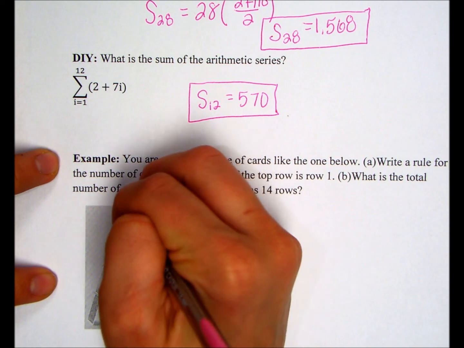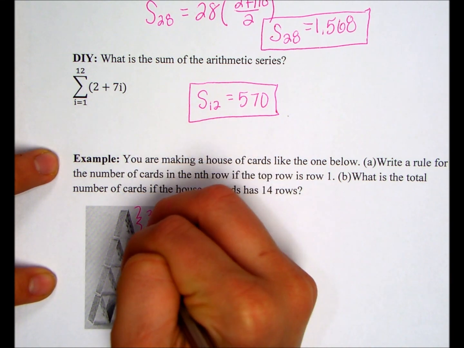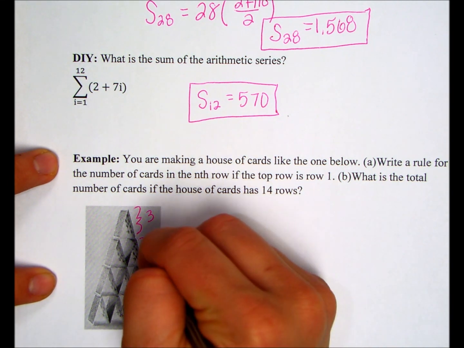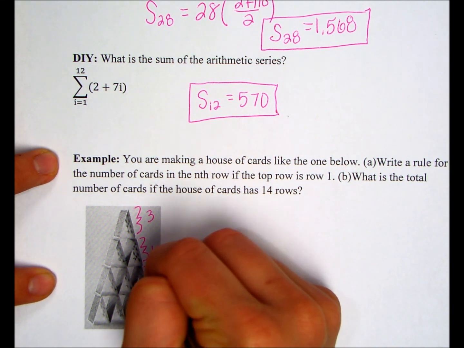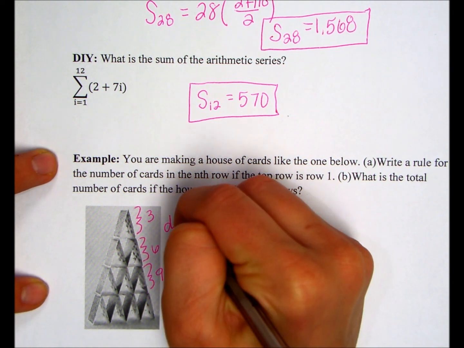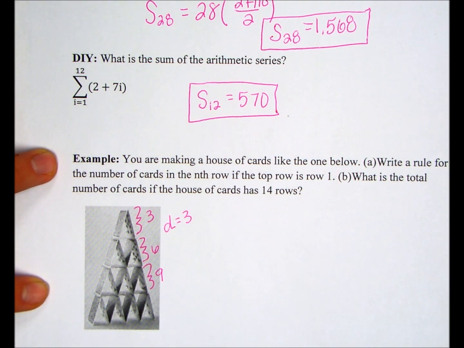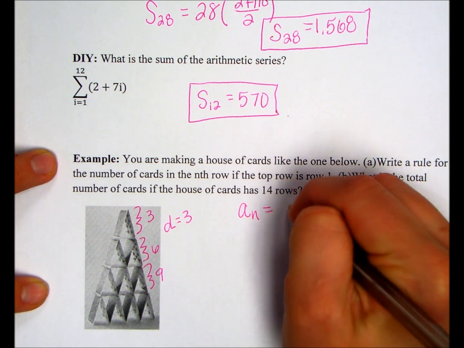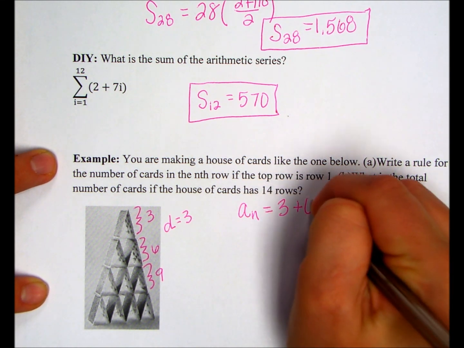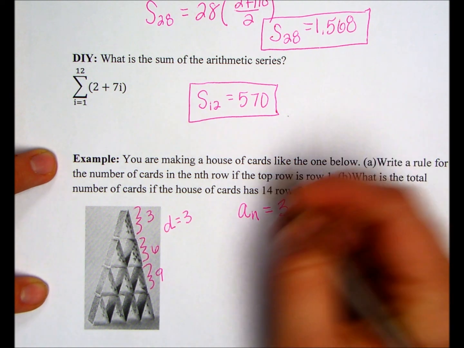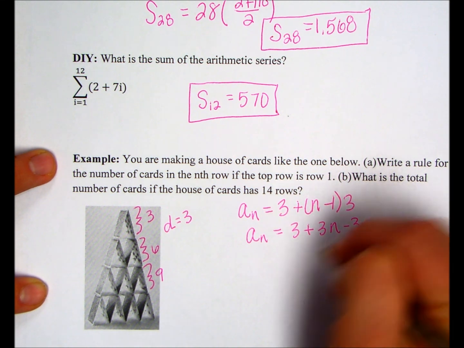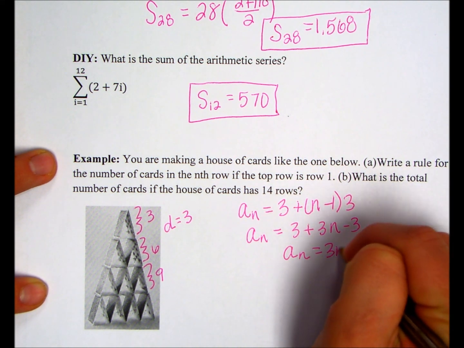If you look, there's 3 cards here. And then in my second row, which is representing my second term, there's 6. And then if I look further on, there's 9. So here I'm seeing that my D value is 3. I'm multiplying by 3 to my n value. So I can write a rule, a sub n equals, my first term is 3 plus n minus 1 times 3. Clean that up a little. So I get a sub n equals 3n.